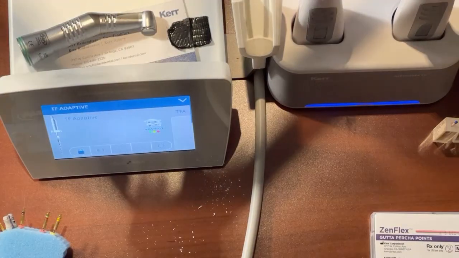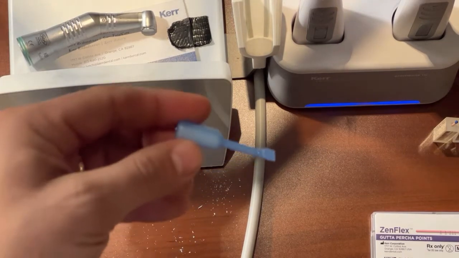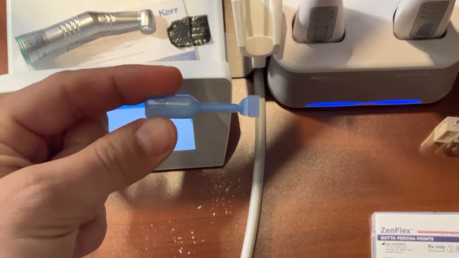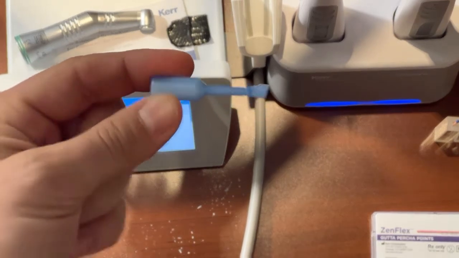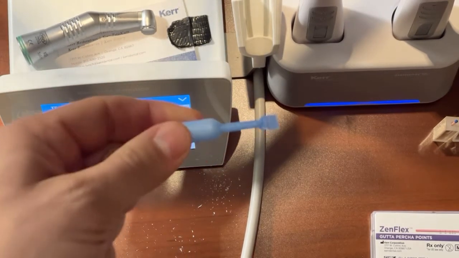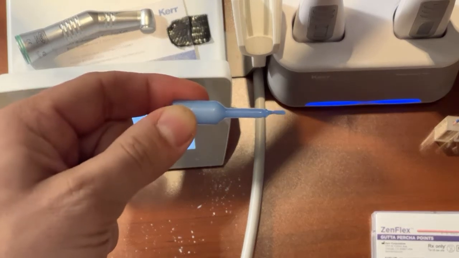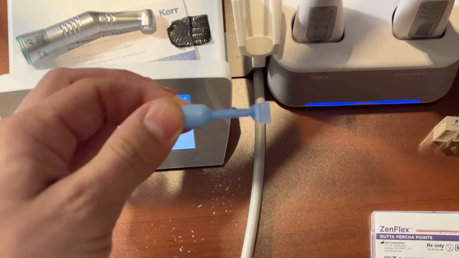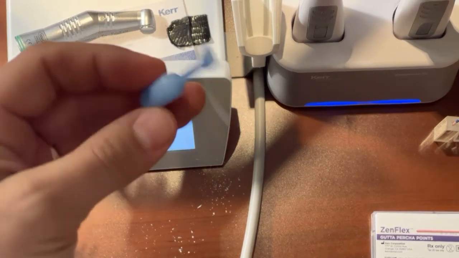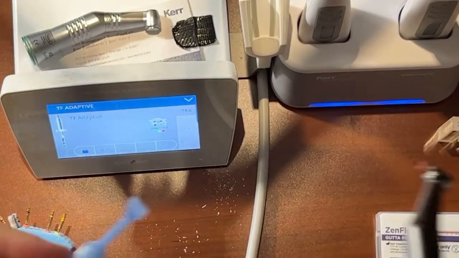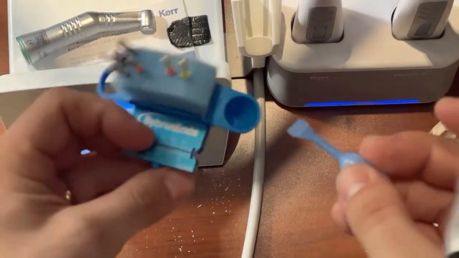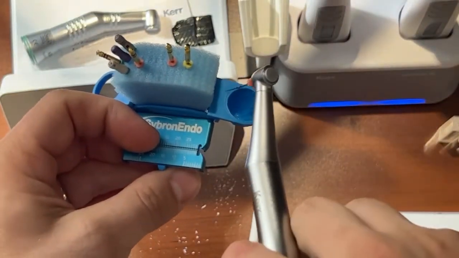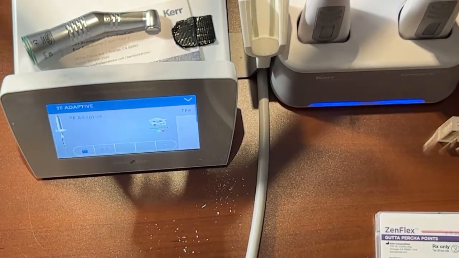And then for each file, I'm going to be using something called slick gel. That's just to help lubricate the file. It has EDTA in it. It's similar to an RC prep. It just has everything in there that starts to break down the hard tissue. So that is our slick gel, and you can put that directly into this little gel well here, and you can continue to dip the file in and all that fun stuff.